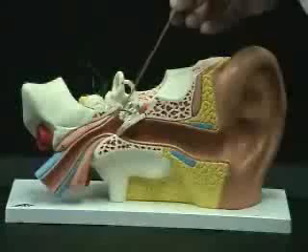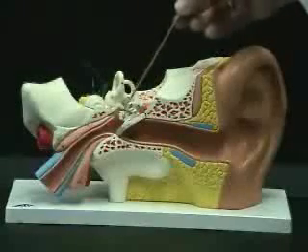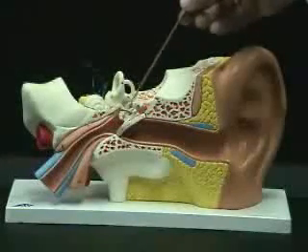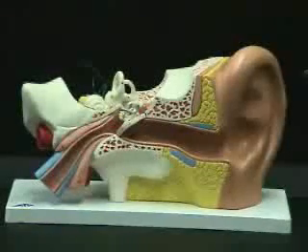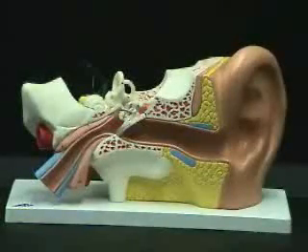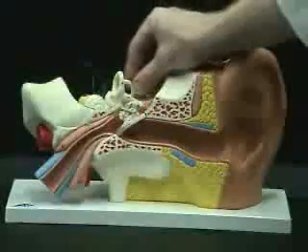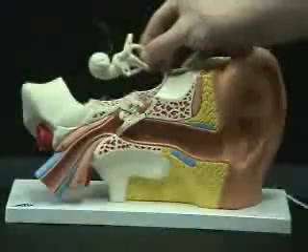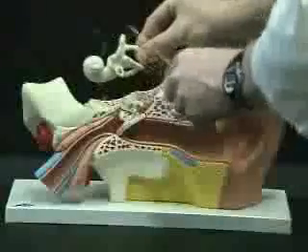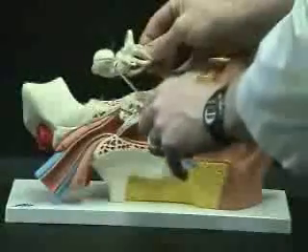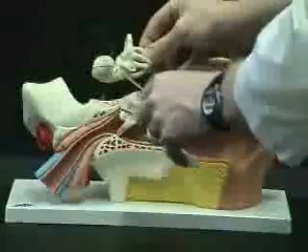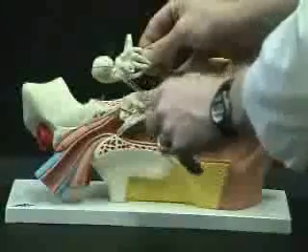The rest of the structures on this model are structures of the inner ear. Now the inner ear is embedded within the petrous region of the temporal bone, and we see this better in another video, but I'll lift this portion and we can look at it just briefly. We can see on this inner ear the three semicircular canals, the area of the inner ear known as the vestibule, and then the area known as the cochlea.